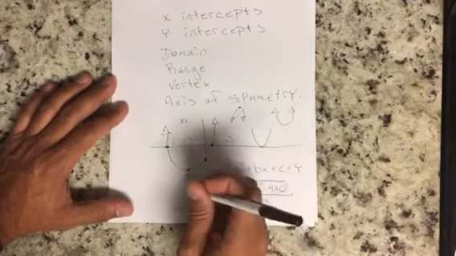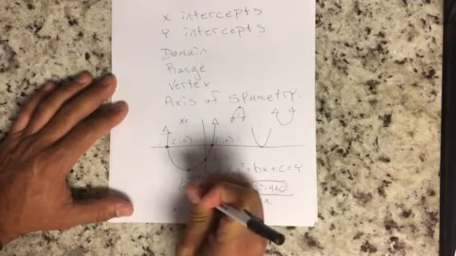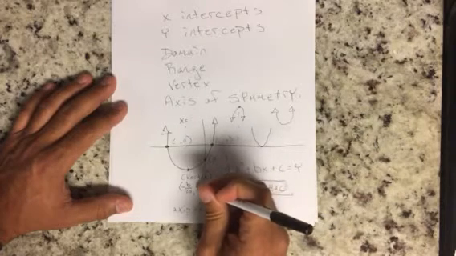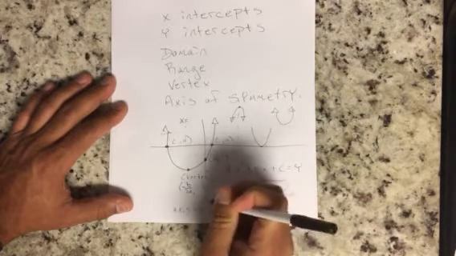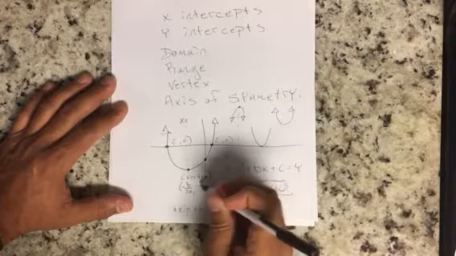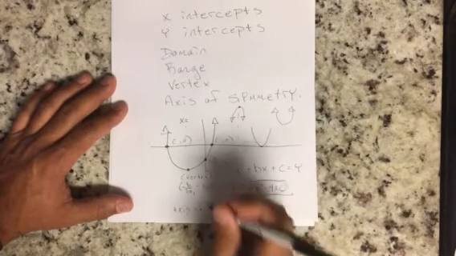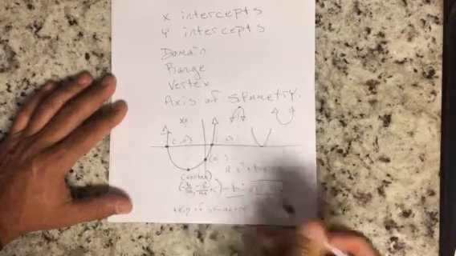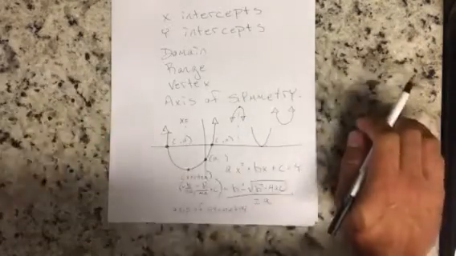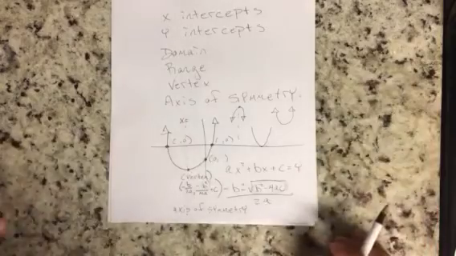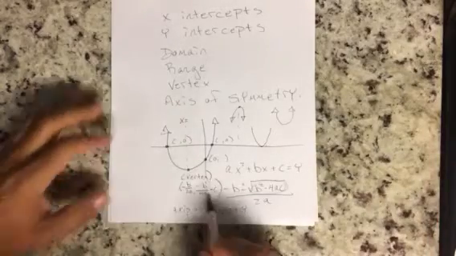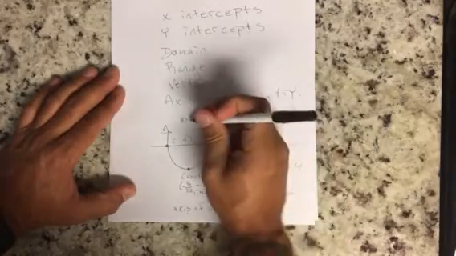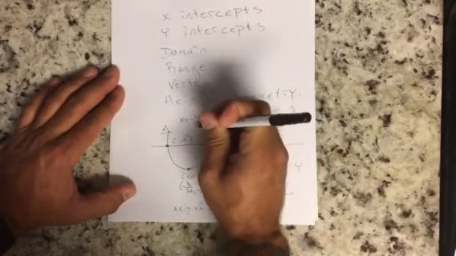Now, how do we find the vertex? We find the vertex by doing negative b over 2a, and then negative b squared. Whatever you get when you square b, you have to make it negative here, over 4a, and that's plus c. So that's how you can find it when it's in standard form. When it's in vertex form, it's obvious, but when it's in standard form, we do this. So your axis of symmetry is always going to be x equals negative b over 2a.